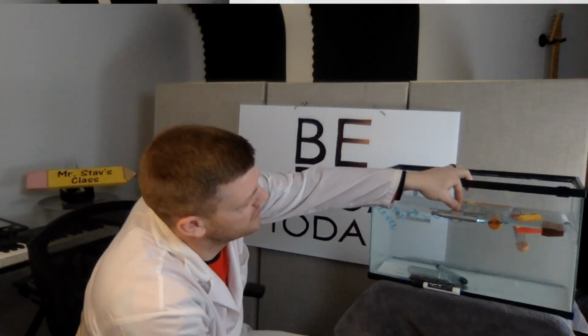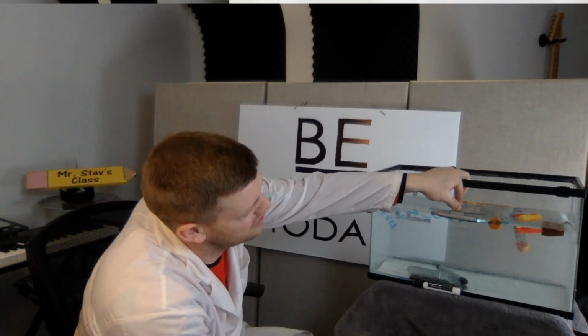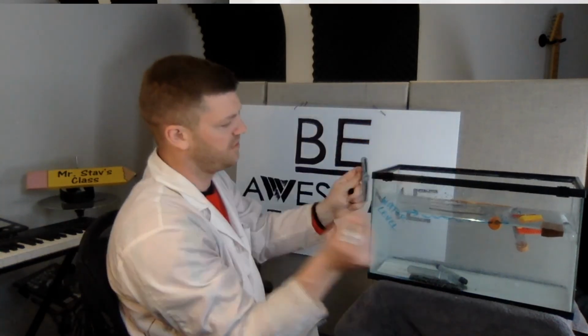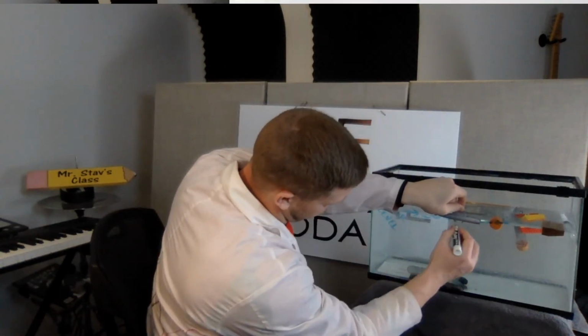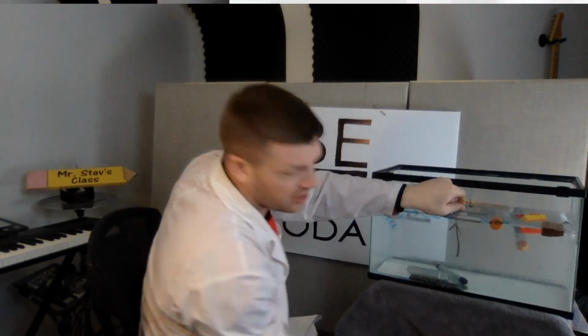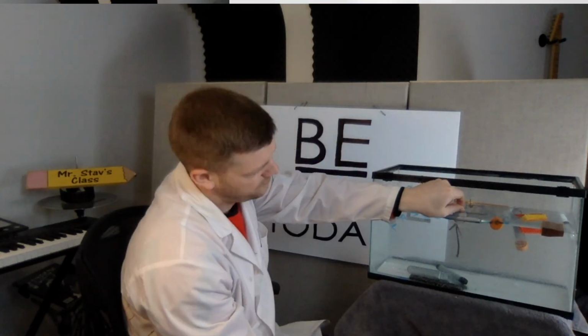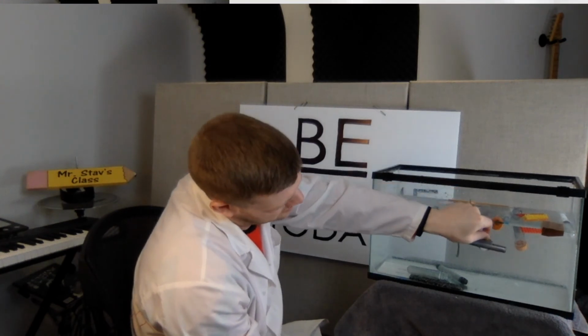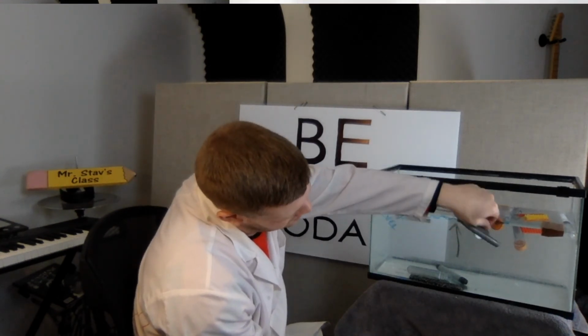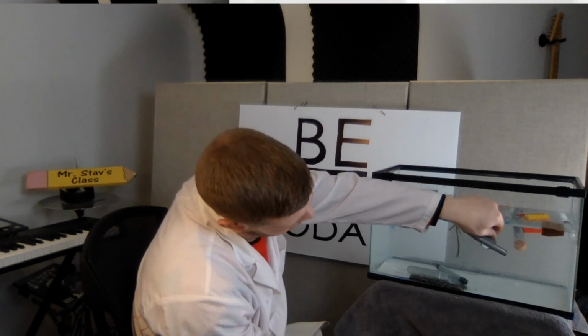When they're at the surface of the water, they are positively buoyant. So that means the buoyancy force is greater than the gravity force. Okay, then they let the water into the ballast tanks so that they are negatively buoyant, so the gravity is greater than the buoyancy force.